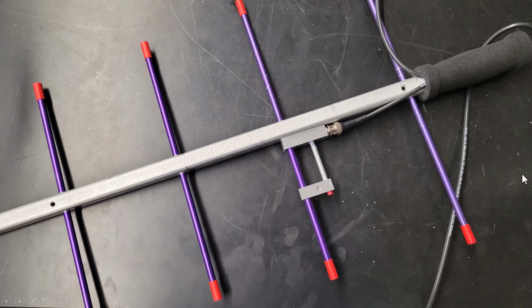What it does is adjust the inductive reactance or capacitive reactance of the antenna to the feed line so that you get that match. The answer to this question is it does not require the driven element to be insulated from the boom. Notice how this driven element is actually touching the boom, and we can adjust the impedance using that gamma match.